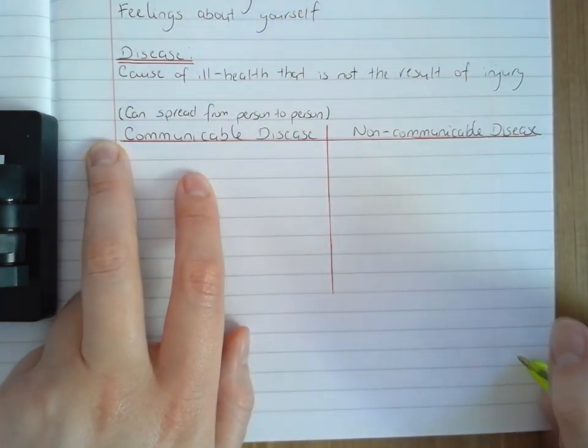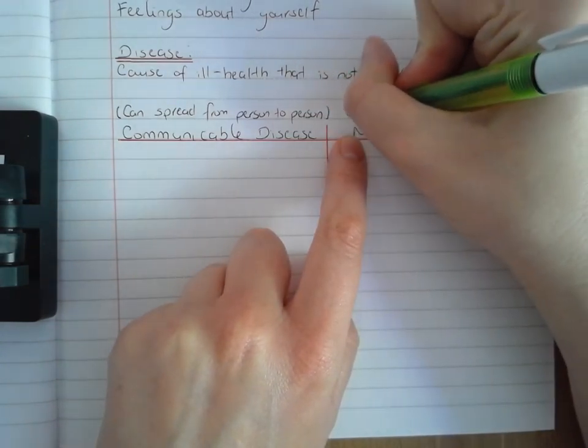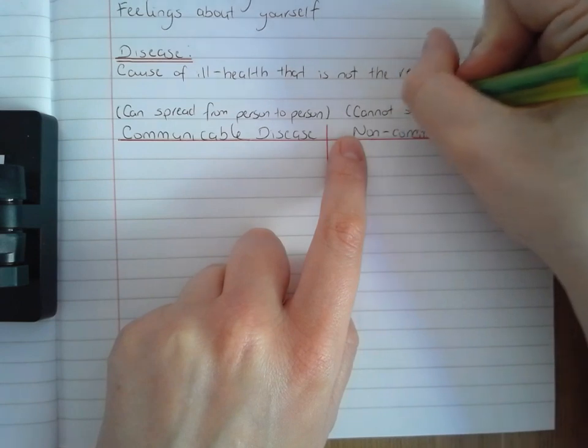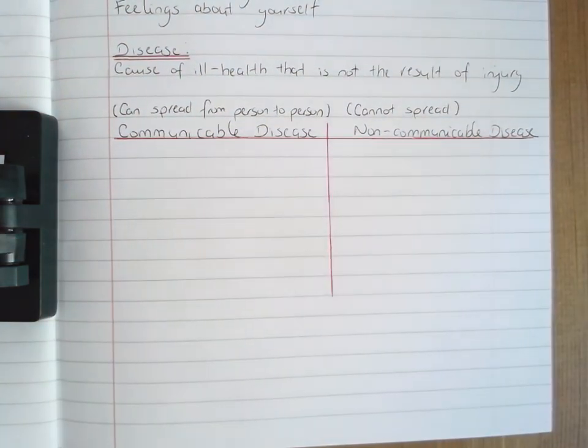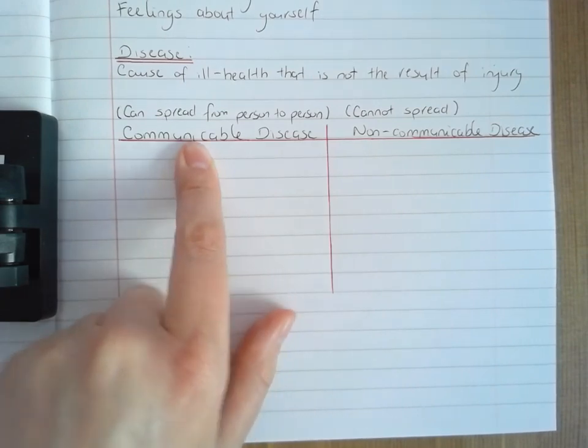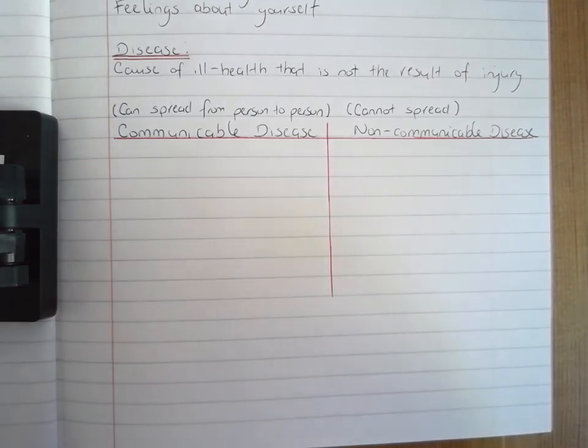Okay, so a disease that can spread, and then non-communicable will be the opposite, and it's a disease that cannot spread from one person to the next. And obviously, communicable diseases, and one in particular, is getting a lot of attention in the media right now, but we're going to look at some examples in general of communicable and non-communicable diseases.